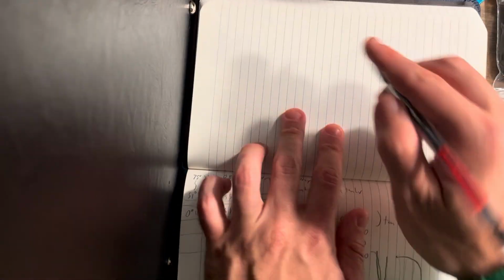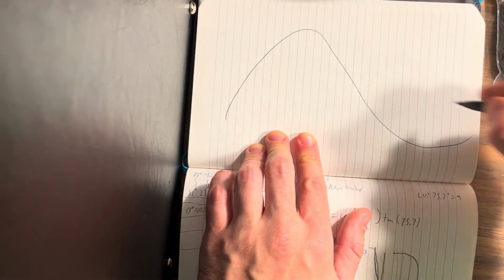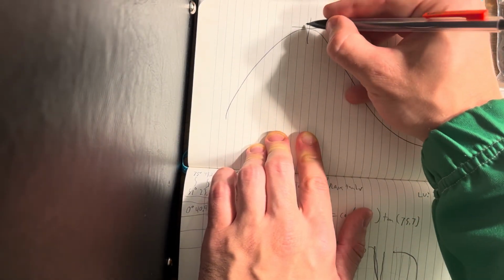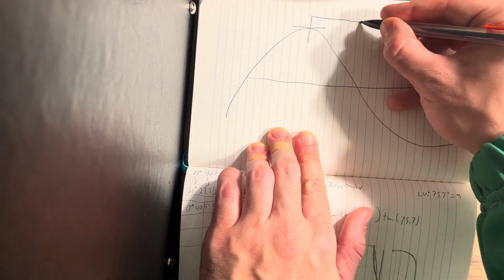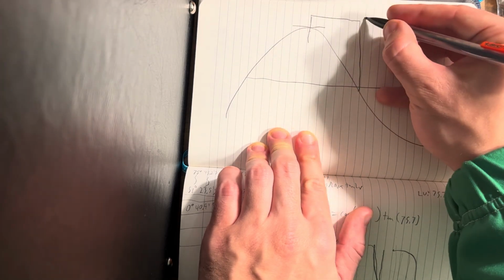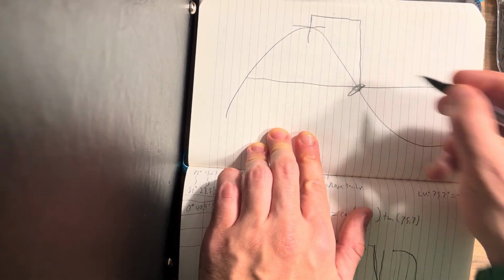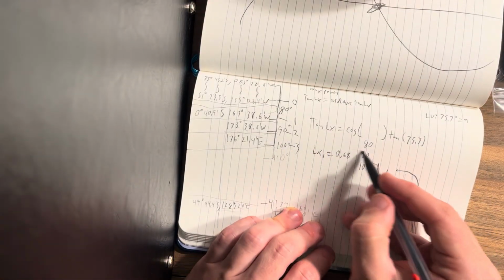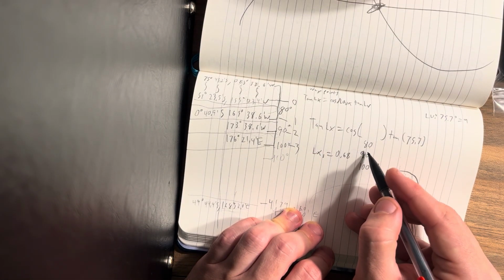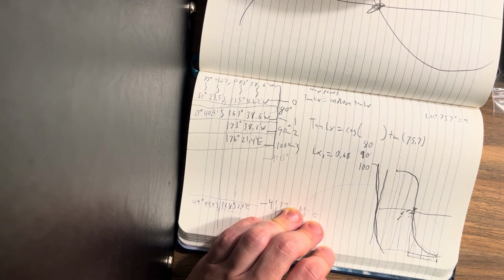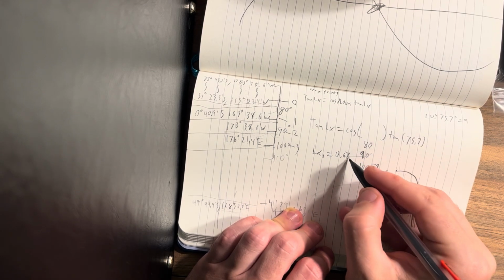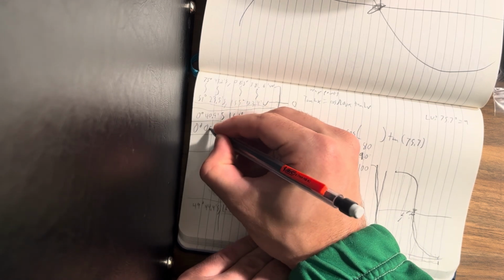Because 90 degrees, let me write it right over here. Because if this is the top of a sine wave, and that's the x-axis, 90 degrees from the top has to hit 0, exactly 0. Meaning 90 degrees from the vertex would have to hit exactly at the equator.